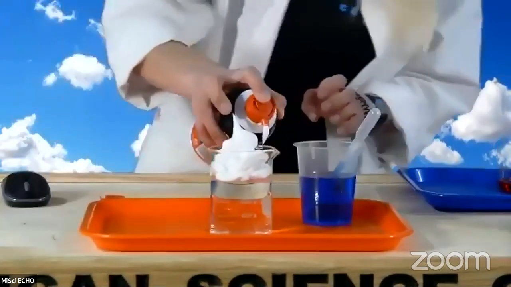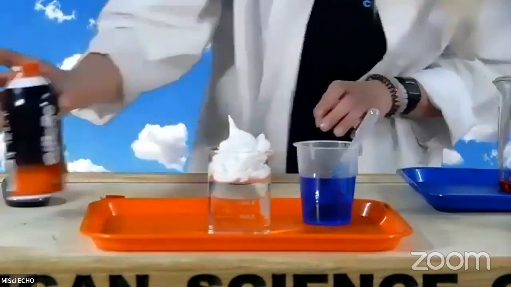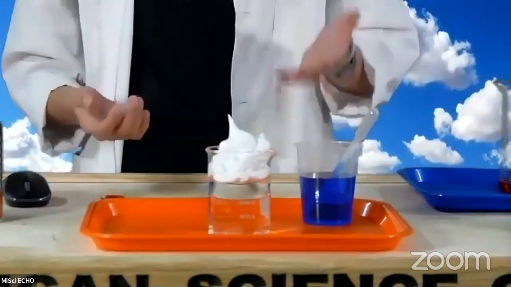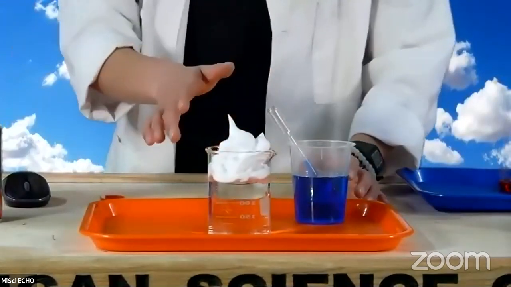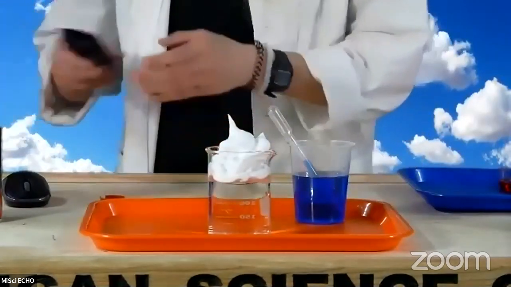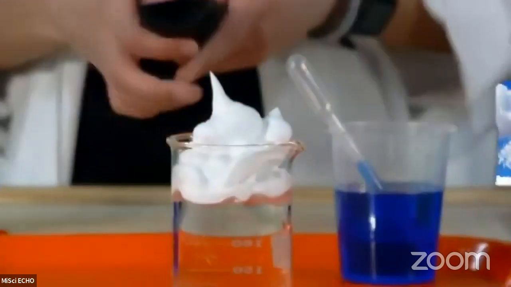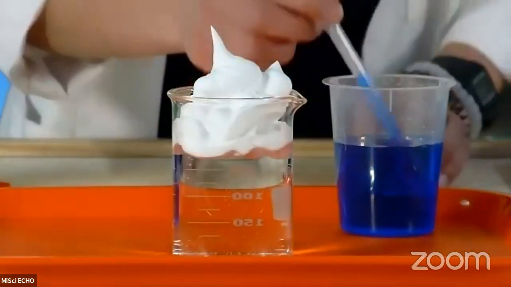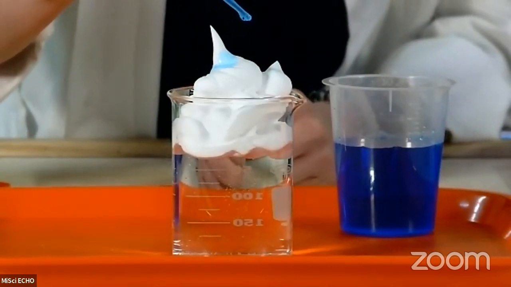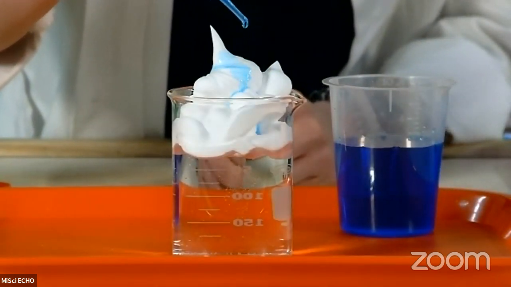All right, so we've got a cloud. We'll try to make sure we've covered our entire surface here. And what we're going to be doing is adding water molecules with our pipette to the cloud until we see precipitation start to happen. So let's really zoom in on the glass here. There we go. And we'll just slowly start to drip water onto our cloud.